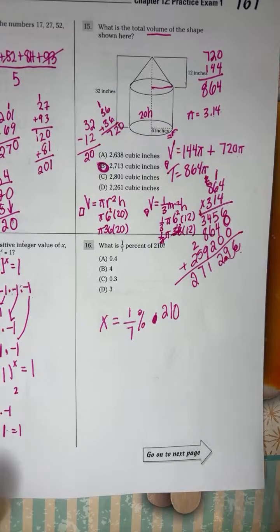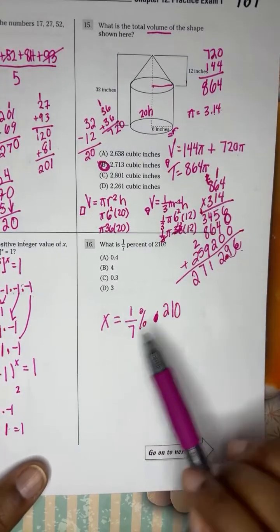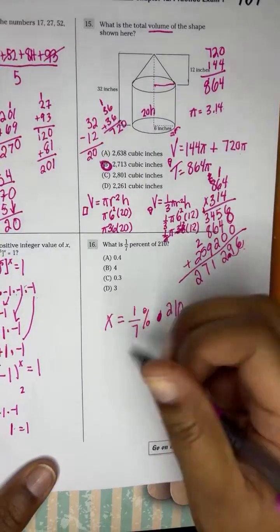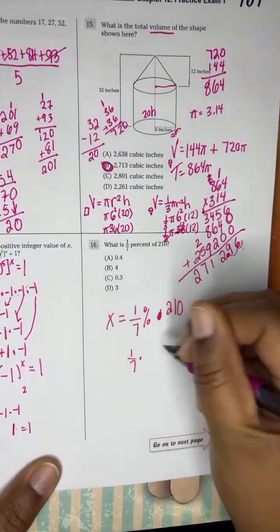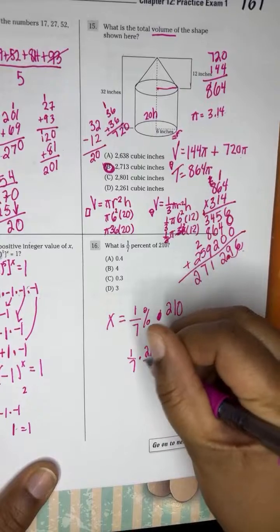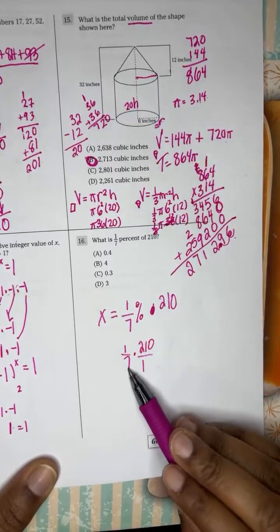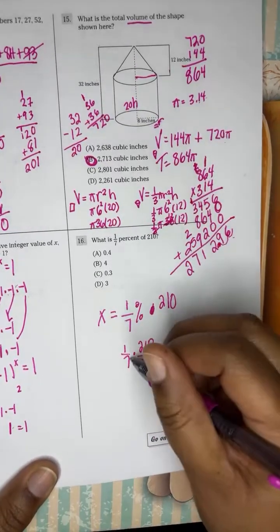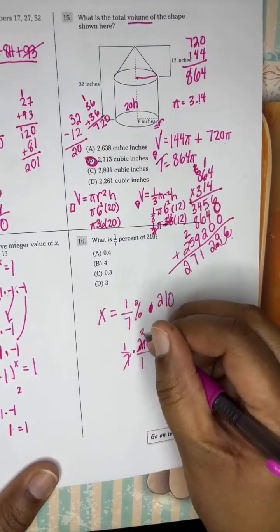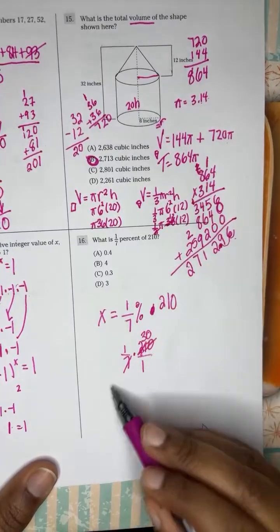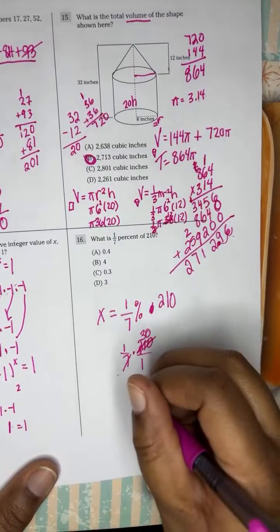Let's say I just multiply this. Let's say I just say 1/7 times 210 over 1. Well, 7 goes into 21 three times, and I have to keep the 0. So this would just give me 30.